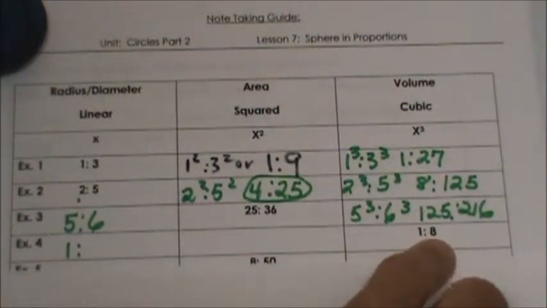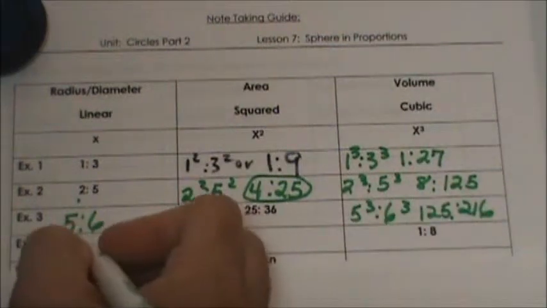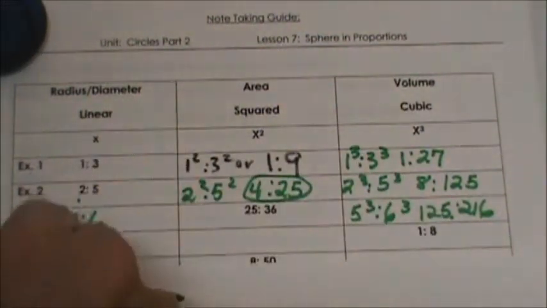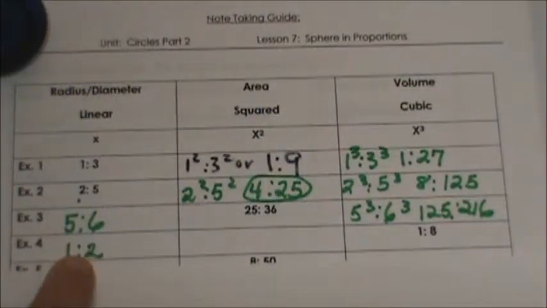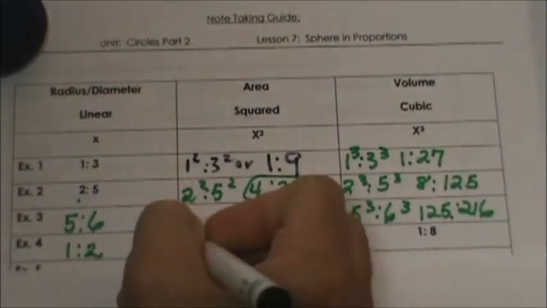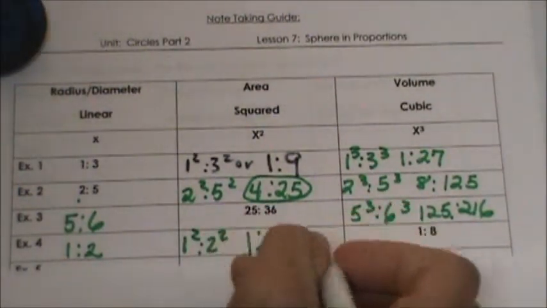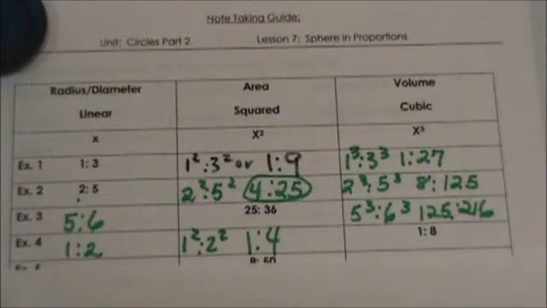What's the cube root of 8? Cube root of 8 is 2. So we have to work backwards to the linear measurement first, and then we can take that and square them to find the ratio of the areas. So it's in a 1 to 4 ratio for the ratio of the areas.